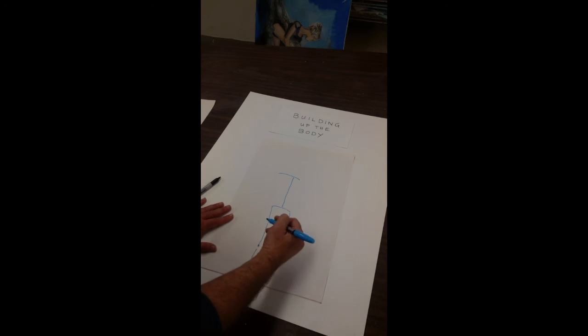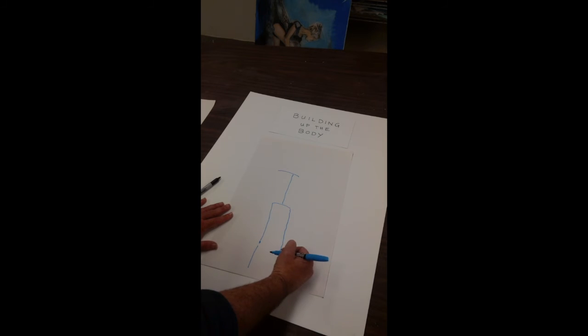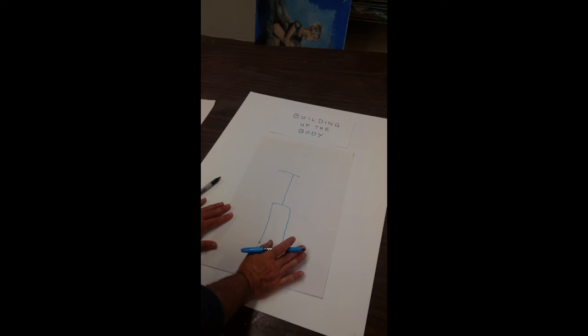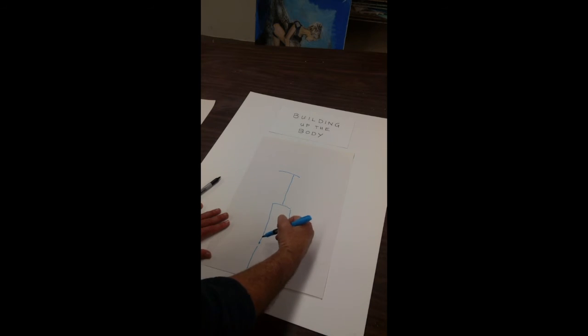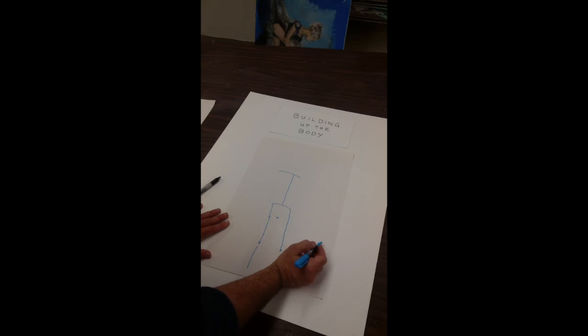Never shorten things to fit on the paper. Just let them go off or just let it fade off. It's a good drawing technique in that sense. Shoulders to the top of the hips, top of the hips to the top of the knees. Three equal points gives us the base of the pelvis right here.